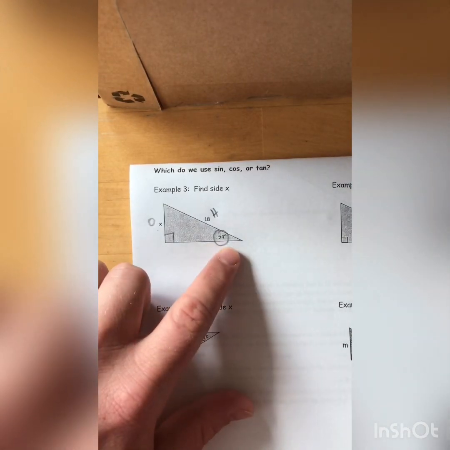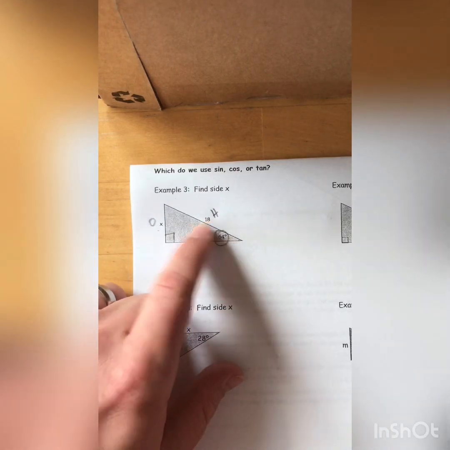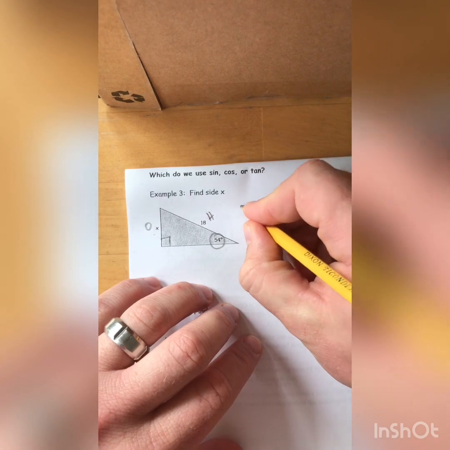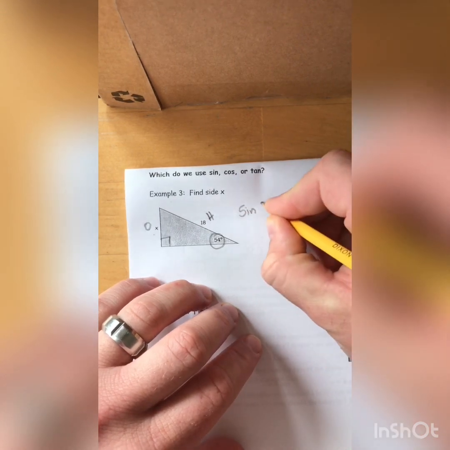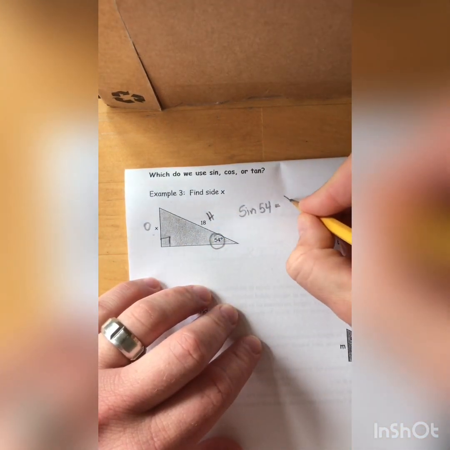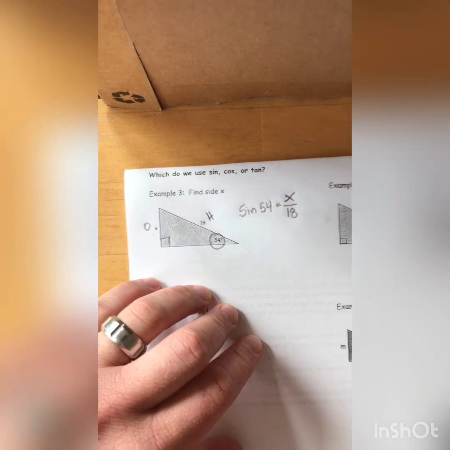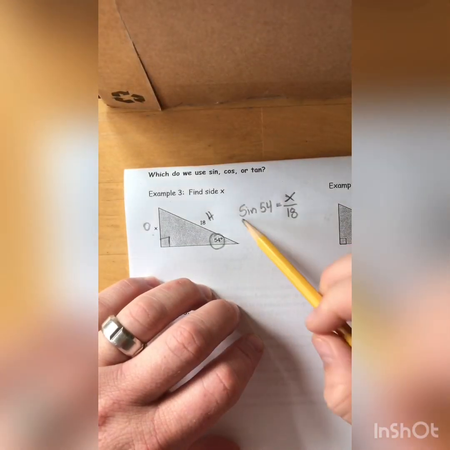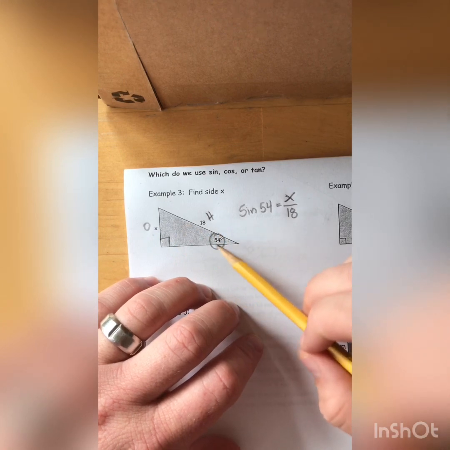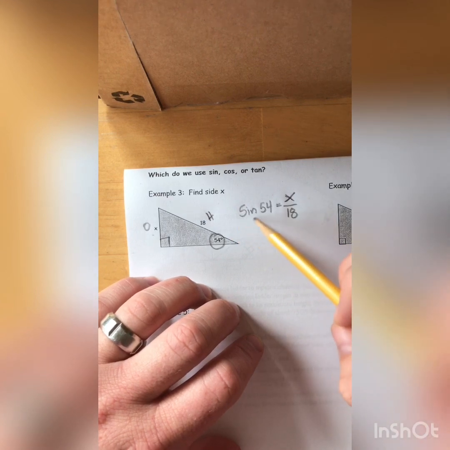So because from this angle 54, we have the opposite side, we have the hypotenuse, O and H, that's going to be sine. So we set this up. Sine of the angle, which is 54, equals the opposite over the hypotenuse. So it's going to be X, what we're solving for, over 18, okay? Everybody see that, guys? So again, we chose sine because it's opposite and the hypotenuse was given to us from that angle. You have to be able to identify what sides you're talking about. That's what tells you what you use.